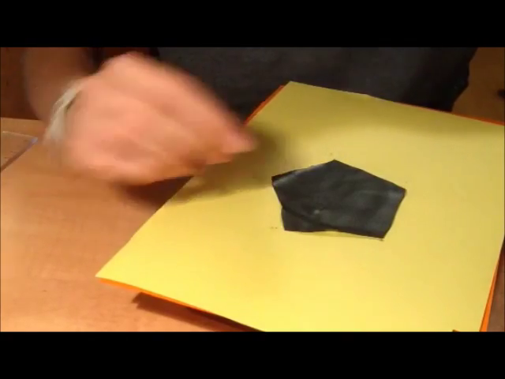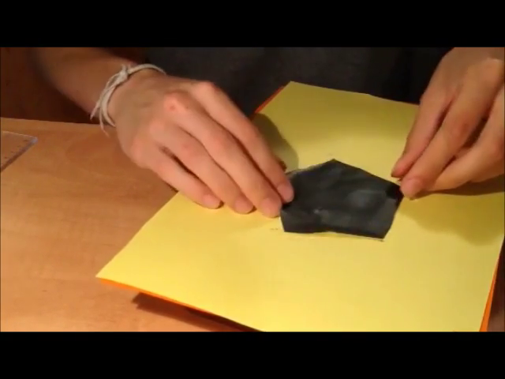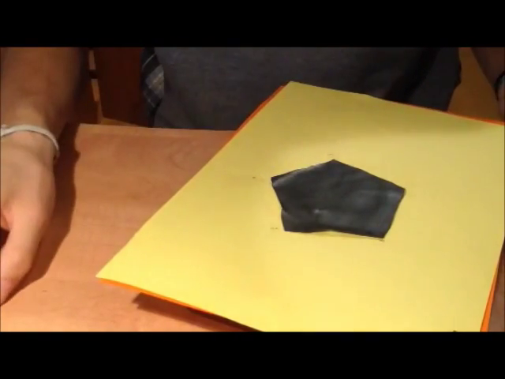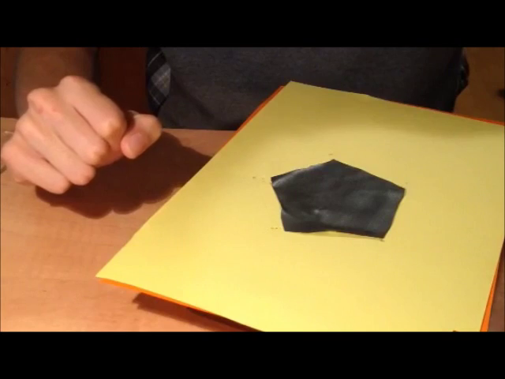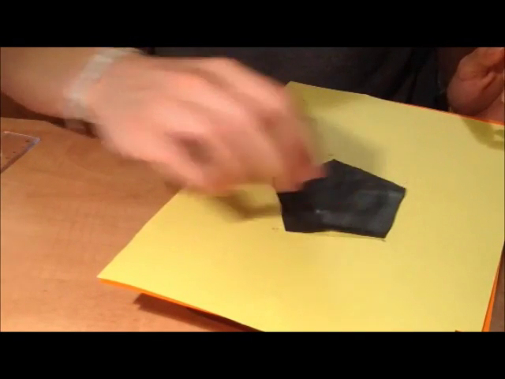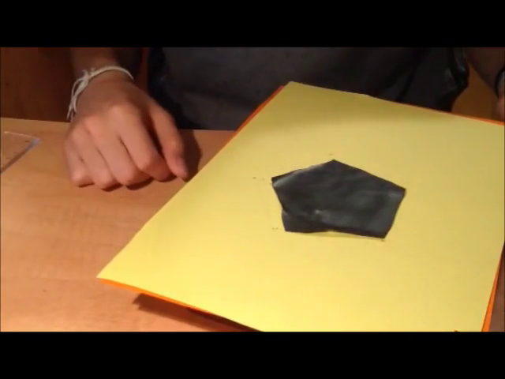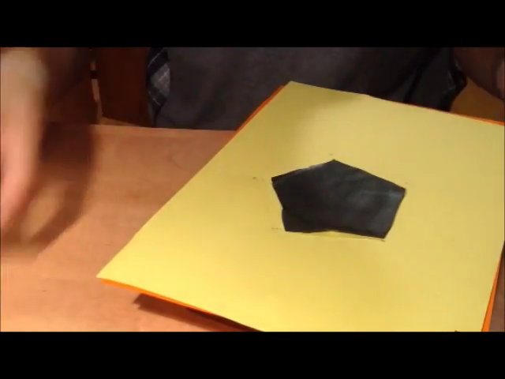This is a part of a swimming cap that, as we can see, is elastic, and it's going to help us to understand the process. Well, when we have this and we want to make it bigger from this side to the limit we have marked here, there is a bigger pentagon.